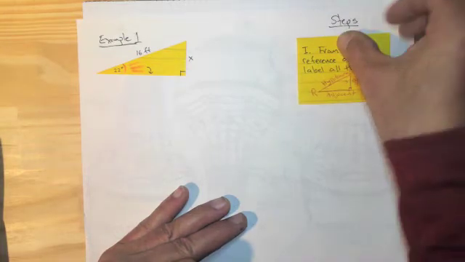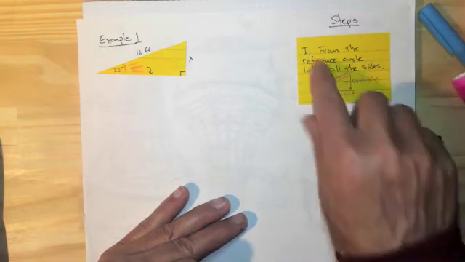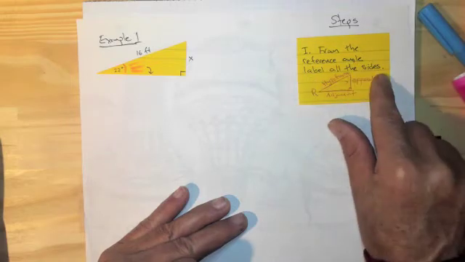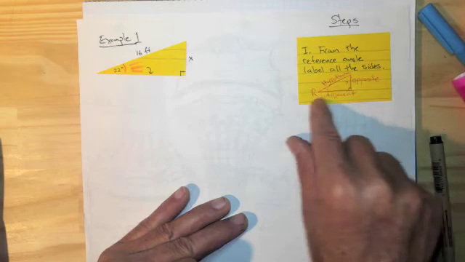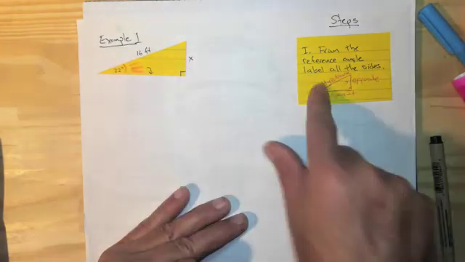But here we go. The first step, from the lyrics of the song: from the reference angle, label all the sides. The opposite, adjacent, and hypotenuse are the three sides we're going to label. The reference angle is the known angle. So that's the first thing I'm going to do.